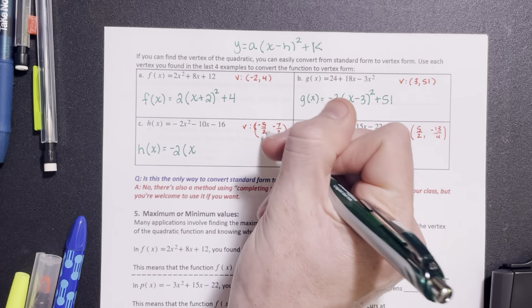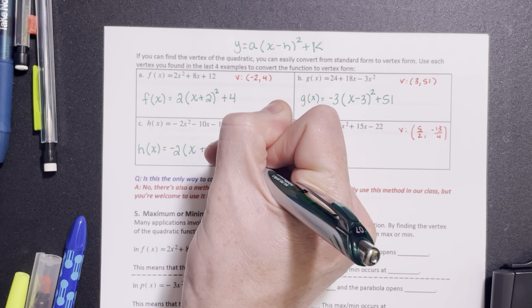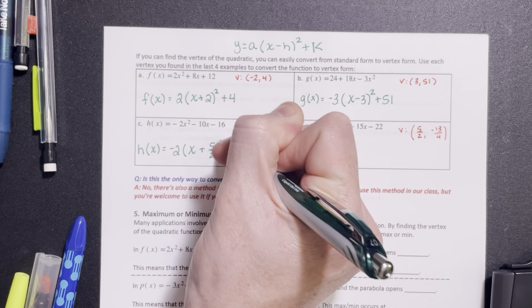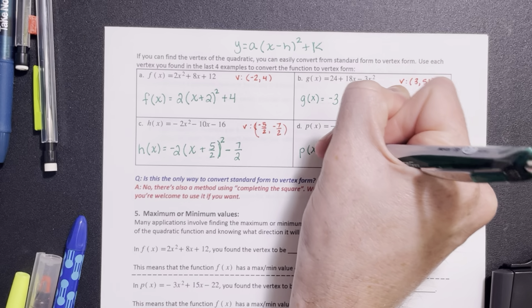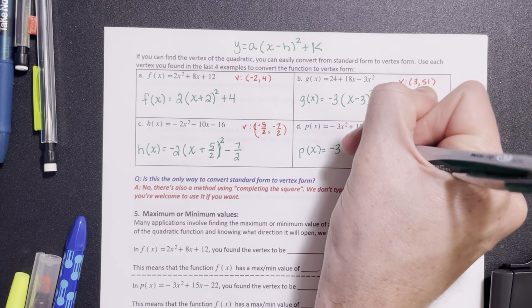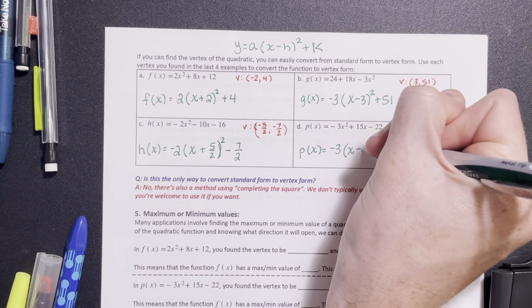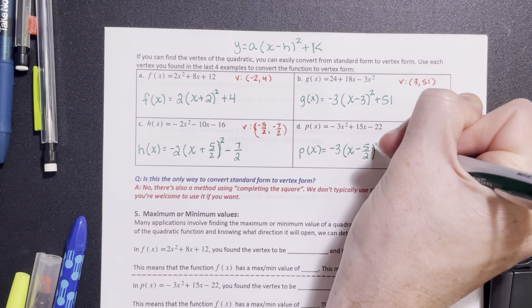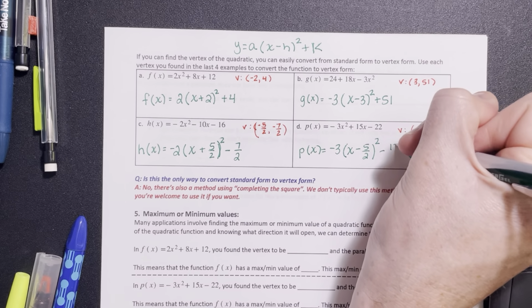So (x plus 5/2) squared, because you're doing x minus -5/2, and then subtract 7/2 out here. And for D, p of x equals -3(x minus 5/2) squared minus 13/4.